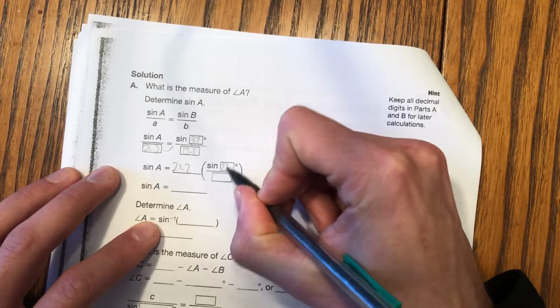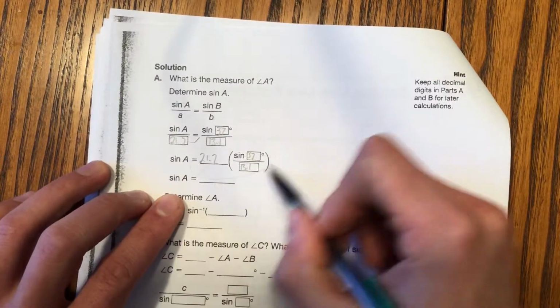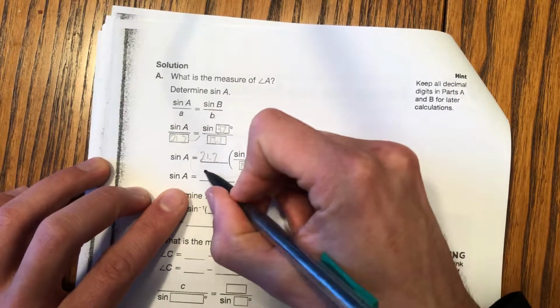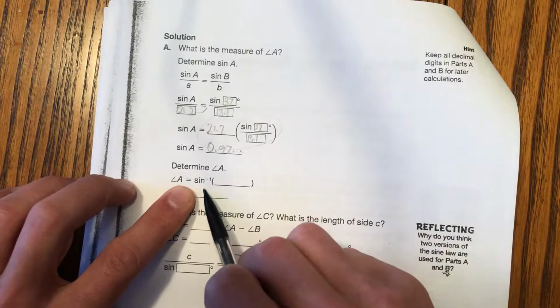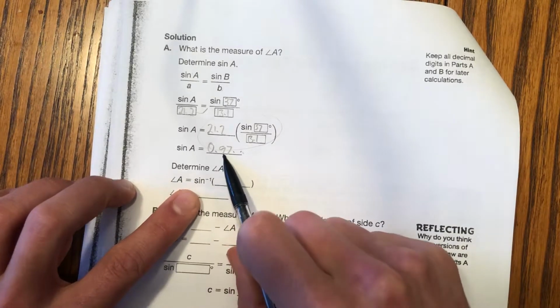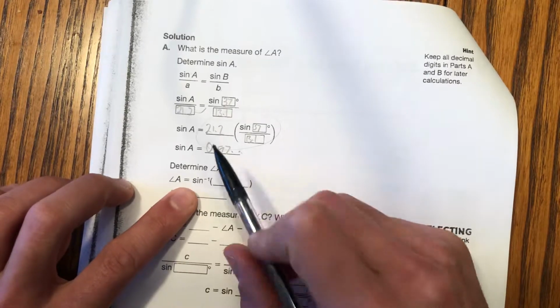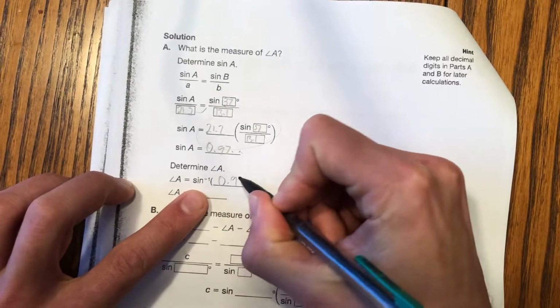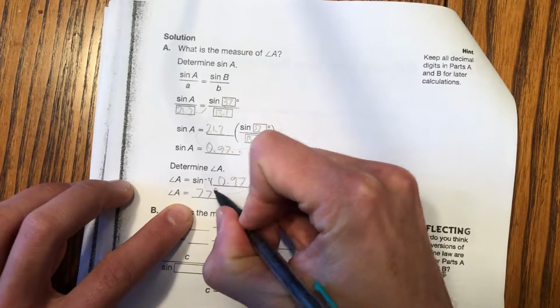Sine A equals 21.2 times sine 37 over 13.1. Put that in your calculator, you get a decimal of 0.97. We have to inverse sine it to get that decimal to something useful because we prefer degrees in math. So inverse sine that and you will get 77 degrees.